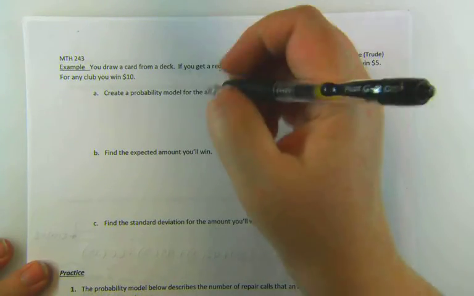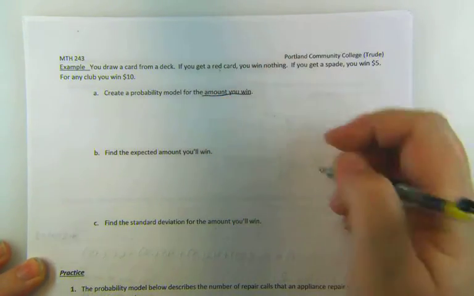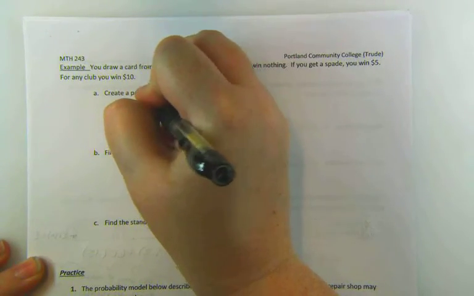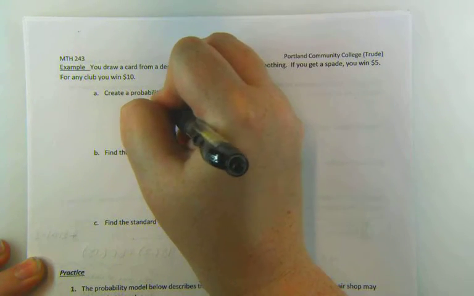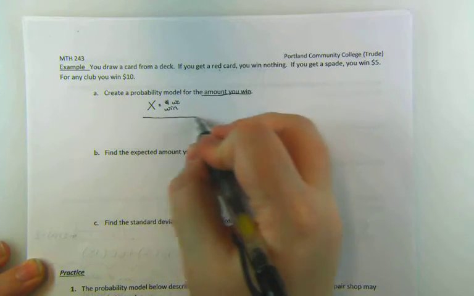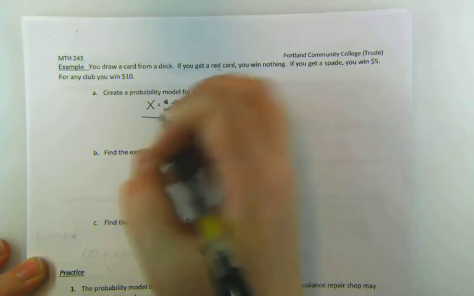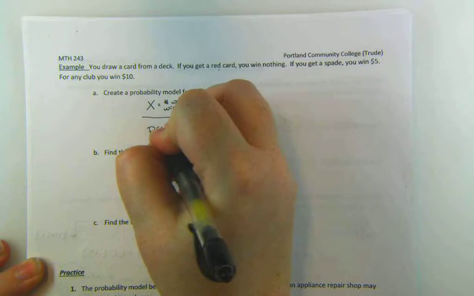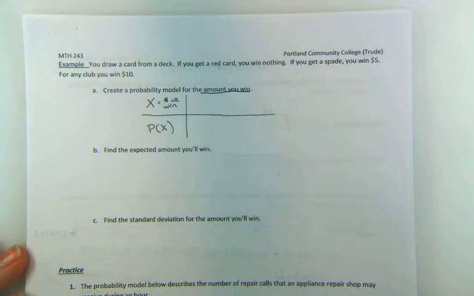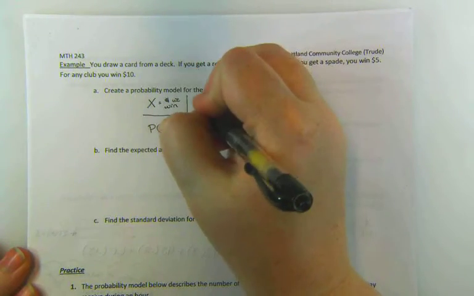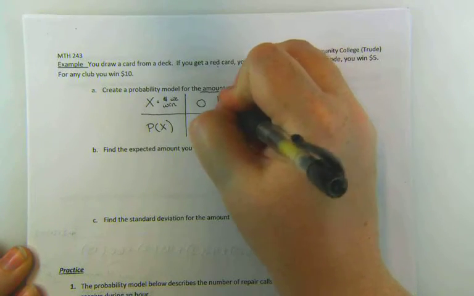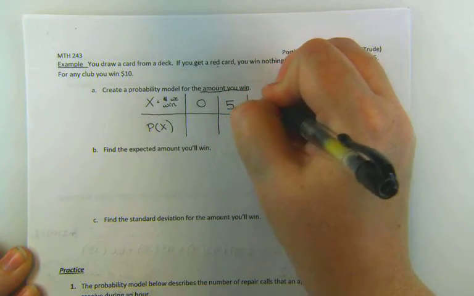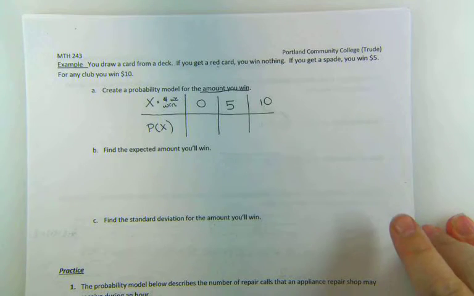So we want to create a probability model for the amount that we win. So that's what X is going to represent. It's going to be the amount of money we win. And then what we'll have is the probability of winning each of those amounts. So in terms of possible winnings, well, we can win nothing, or we can win $5, or we can win $10.